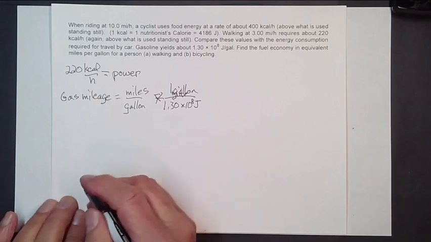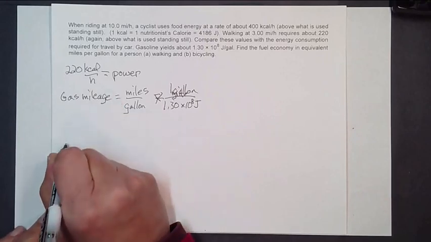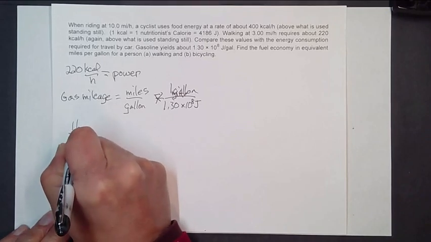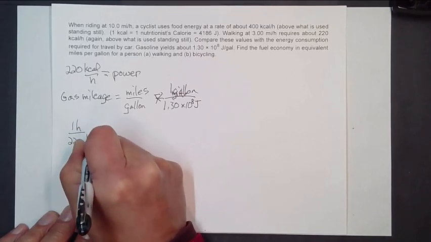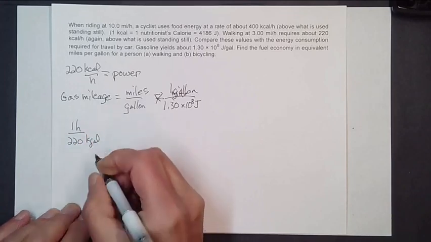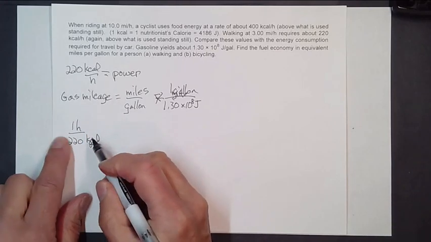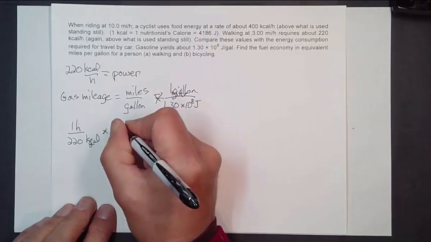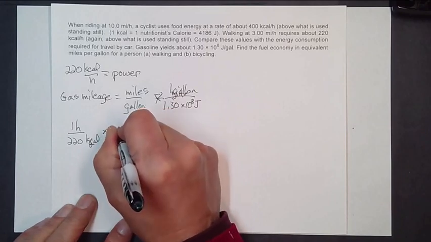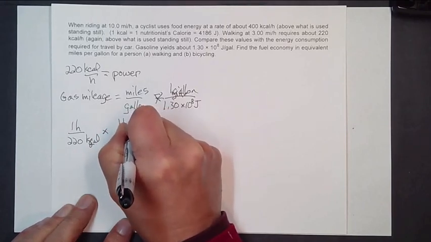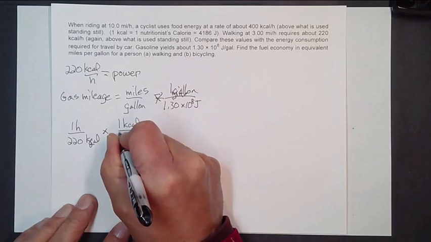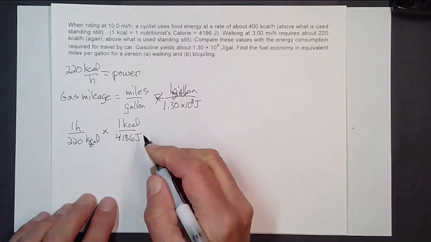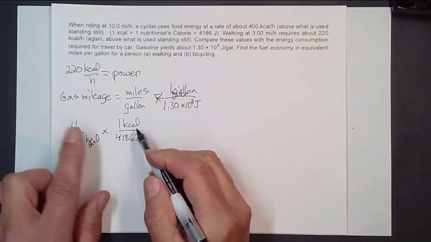So for the walker, we'll take our 1 hour, I'll put that on top, and our 220 kilocalories. So basically I took my 220 kilocalories per hour and just flipped it upside down here. And then I'll multiply, I'll get some better units. I'll have 1 kcal over 4,186 joules. So now I've got it in terms of hours per joules.